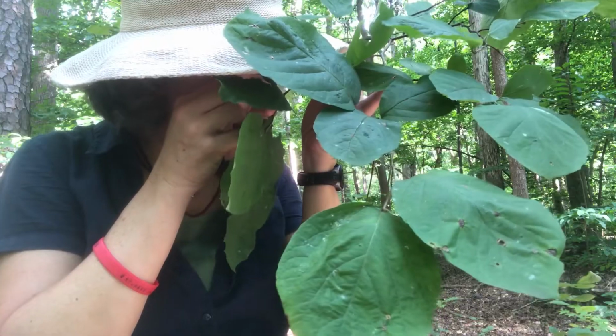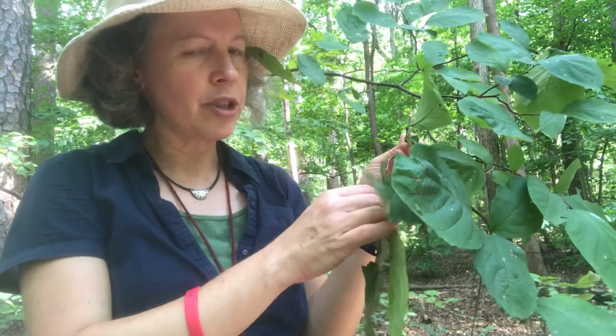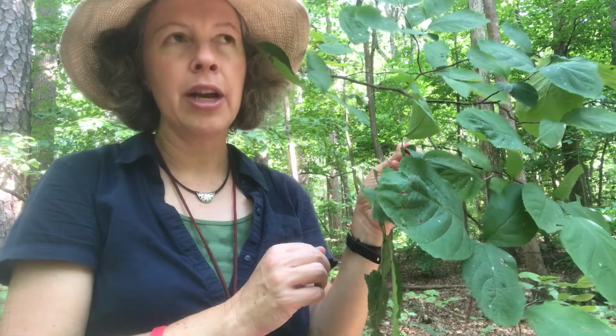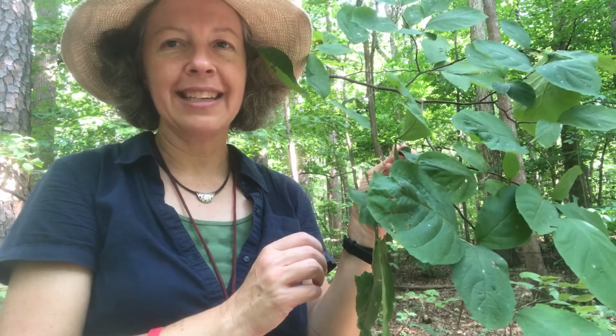These plants do like these mesic sites. The stems are just a little bit hairy. And so this is a really lovely understory tree, doesn't get to be very large. Has really pretty white flowers in the spring, and that is Styrax grandifolius.